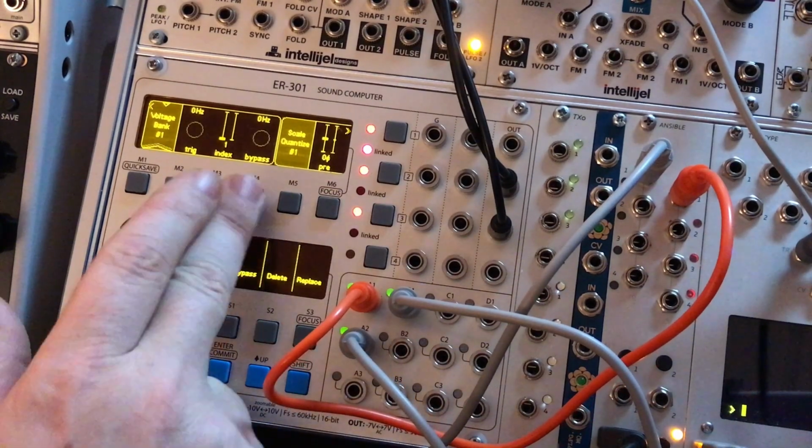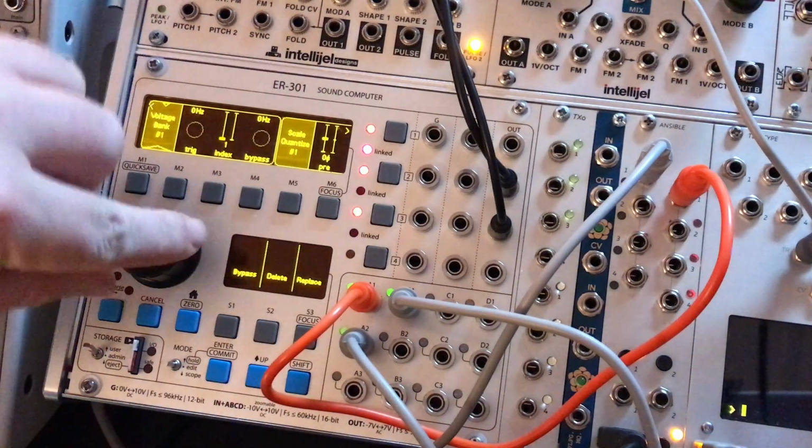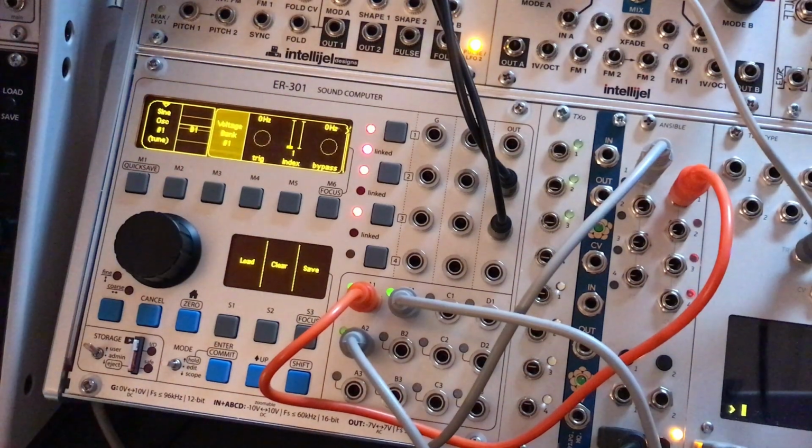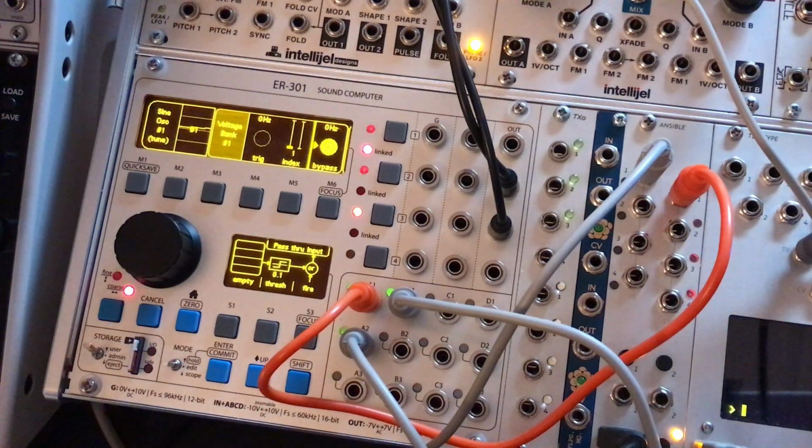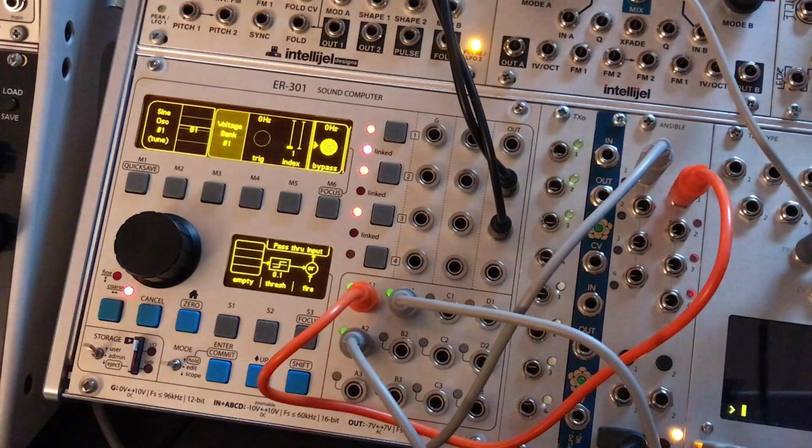So if I go here and I move my offset around, you don't hear any change. But if we engage the bypass switch here, then it's going to follow the input. So this setting really only affects the output.